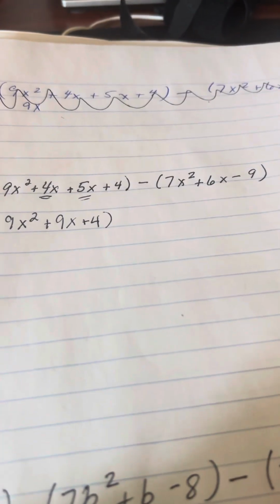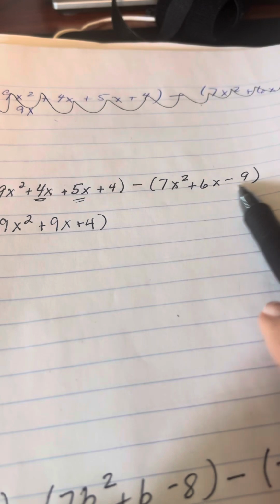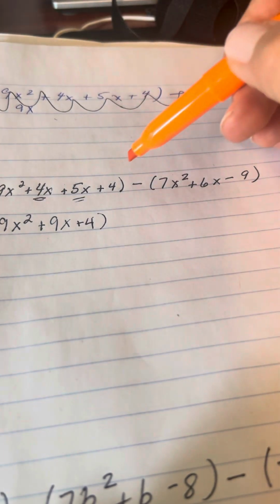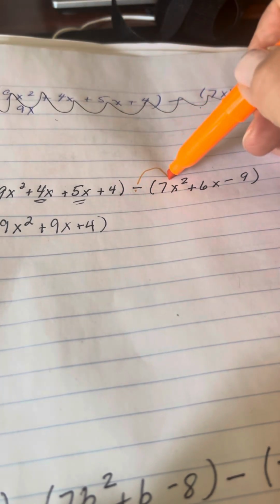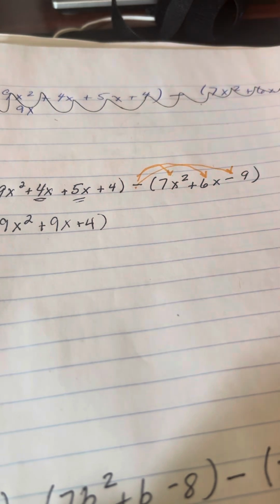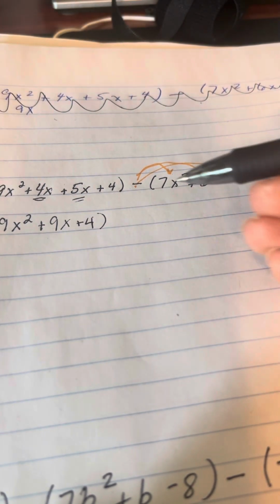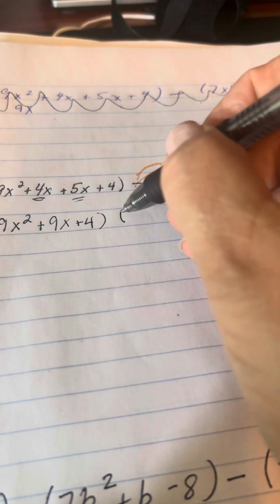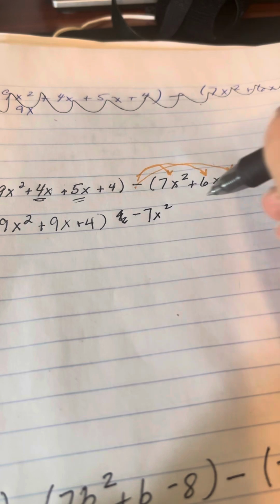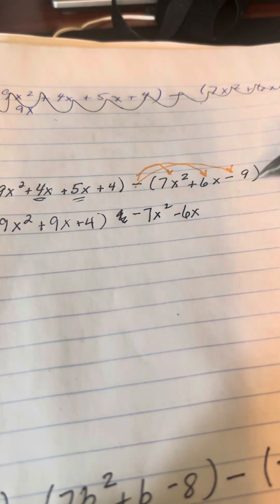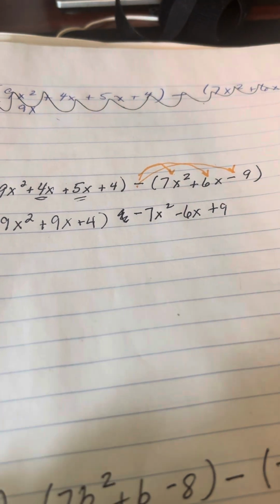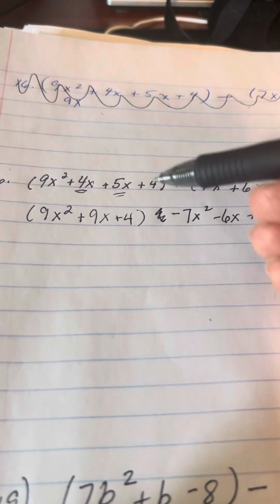On the right-hand side, I'm going to look to see if there's anything that needs to be combined, and it doesn't. So I am going to do the rainbow of taking that negative, and I'm going to change the sign of everything inside. So I'm going to drop the parenthesis, negative 7x squared minus 6x plus 9, because it was negative, so it's going to become positive. So now these parentheses don't matter.